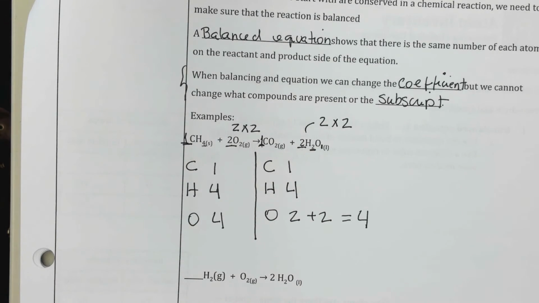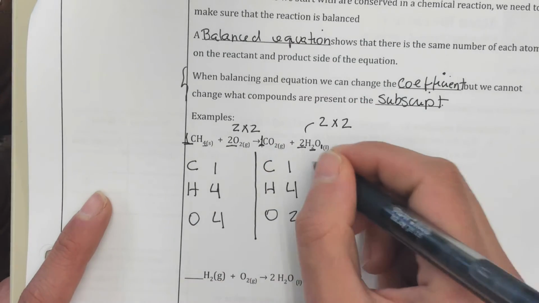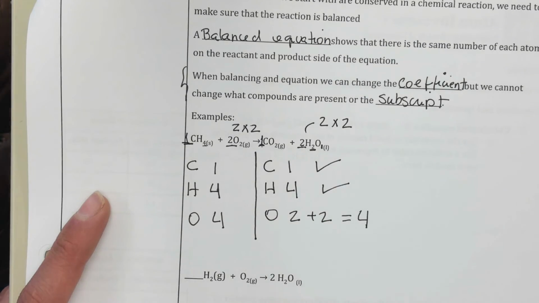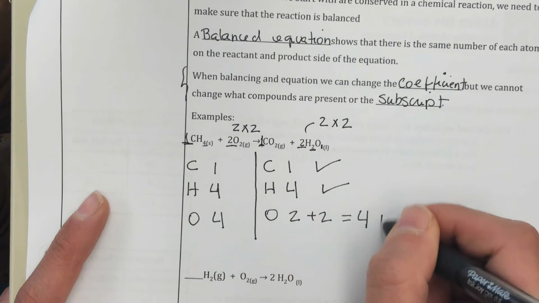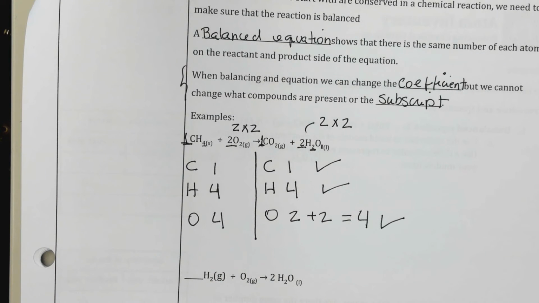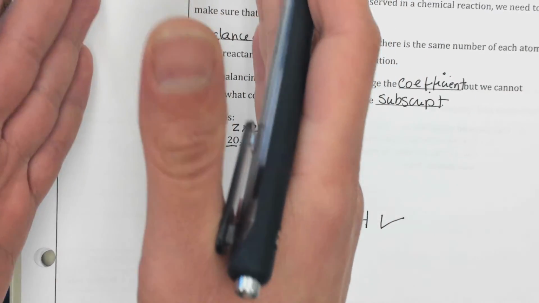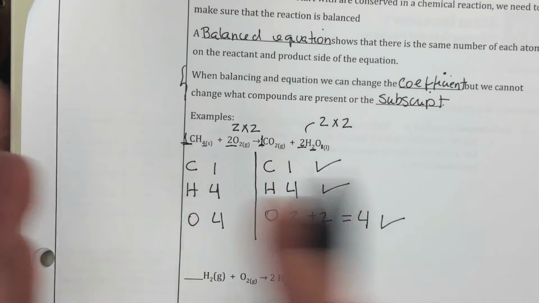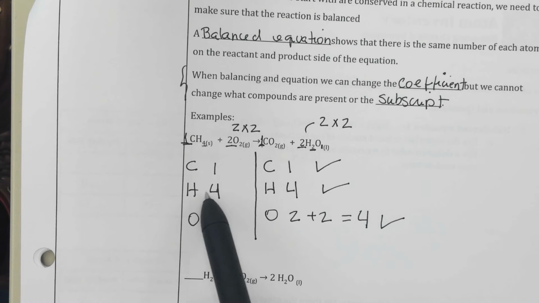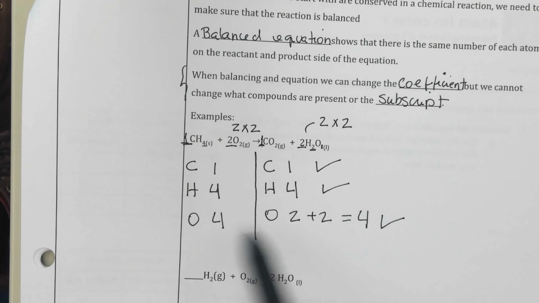So let's see if this equation is balanced. 1 carbon on each side, great. 4 hydrogens on each side, and then 4 oxygens on each side. So this equation is balanced. The conservation of mass says that whatever reactants are present, the products must be exactly the same. So 1 carbon on each side, 4 hydrogens on each side, and 4 oxygens on each side.